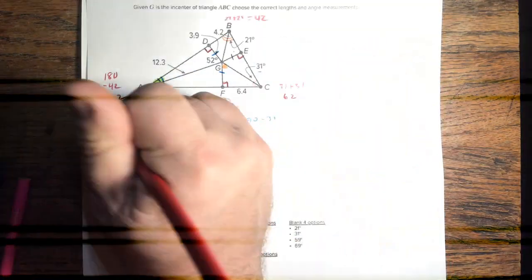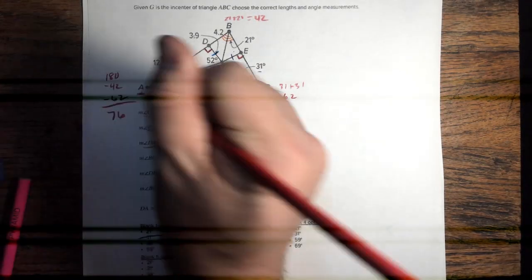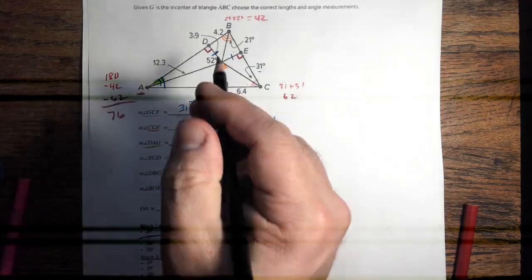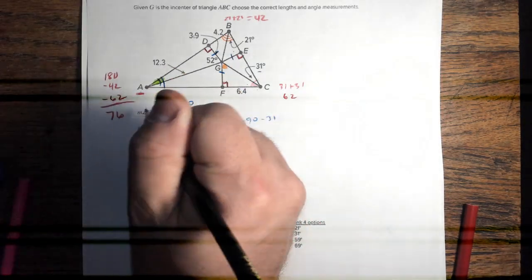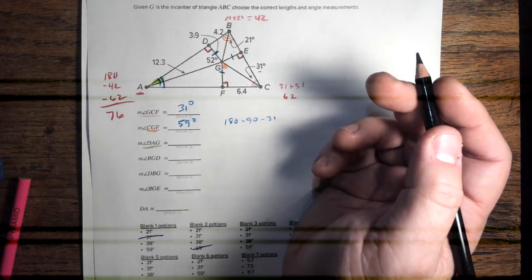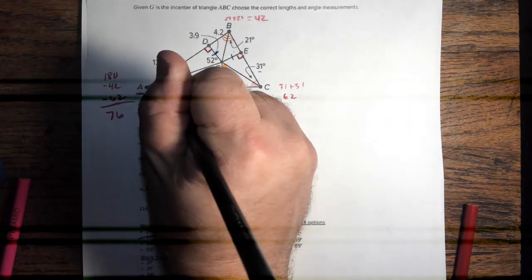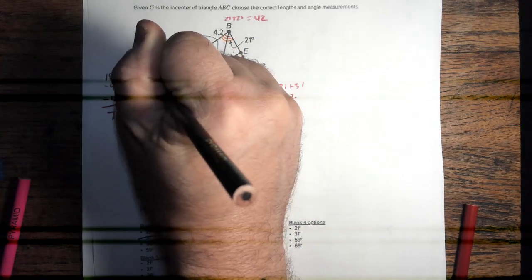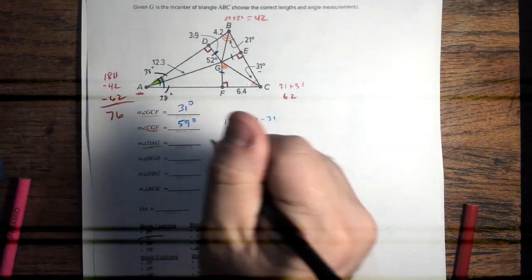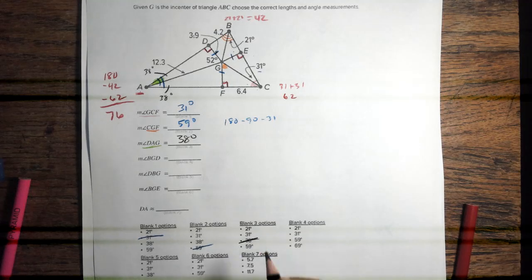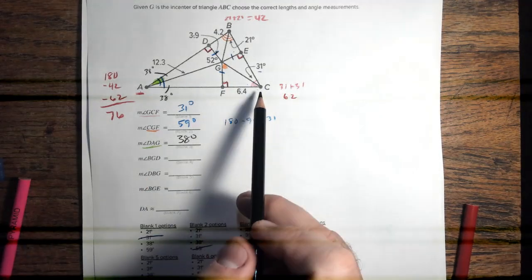That's 180 minus 104, which is 76. So angle A is 76. Well, this is split in half, so one's going to be half of 76, the other's the other half. Half of 76 is 38. So this side is 38, and this side is 38. Hopefully all this is making sense to you guys. So DAG, 38 degrees.